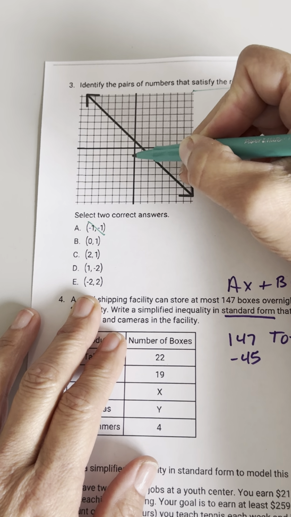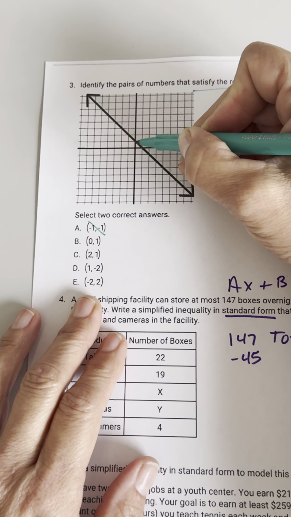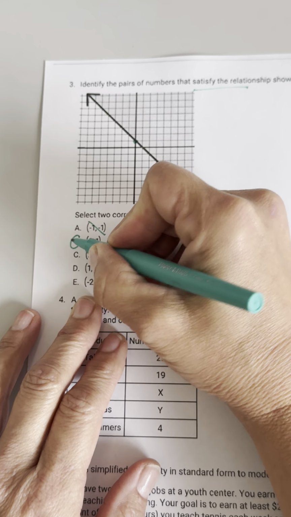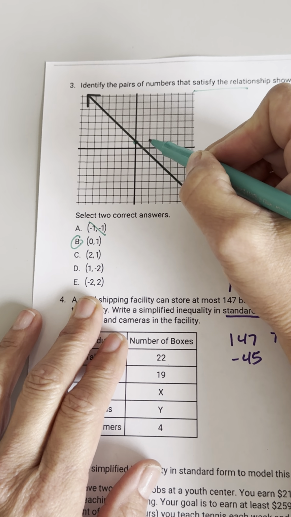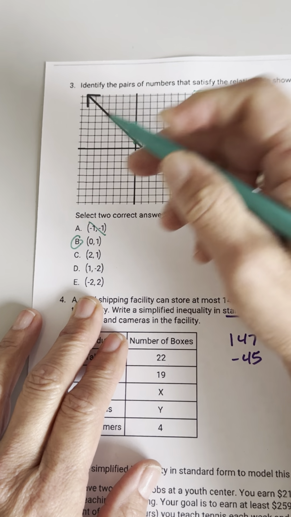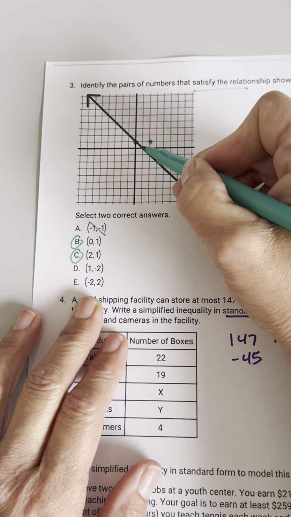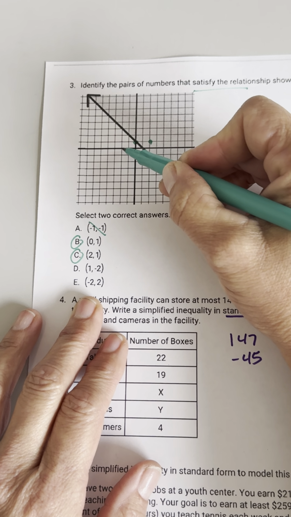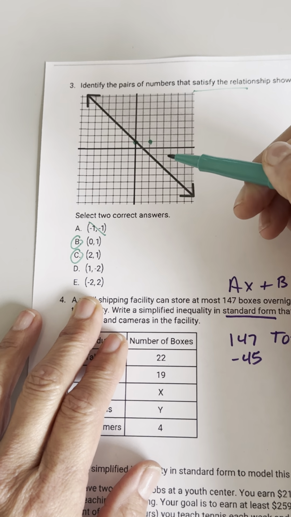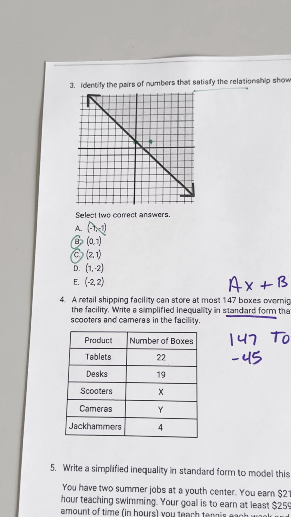0 and 1 is not, actually it's on the line. So that's one of them. 2 and 1, that is also a solution. 1, -2 is below, and -2 and 2 is not in the shaded region.